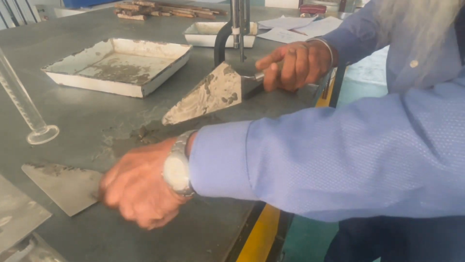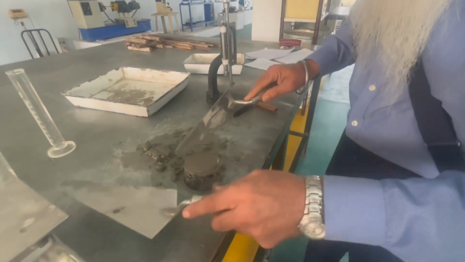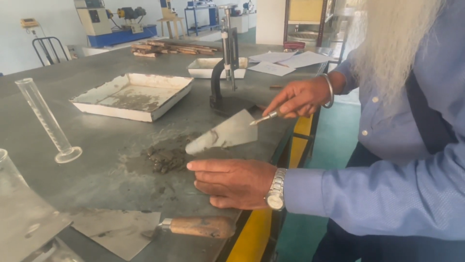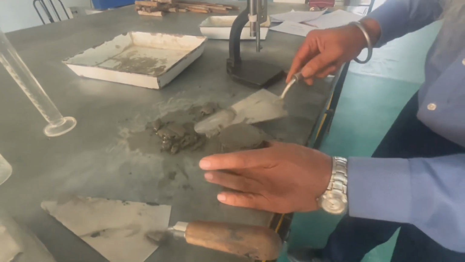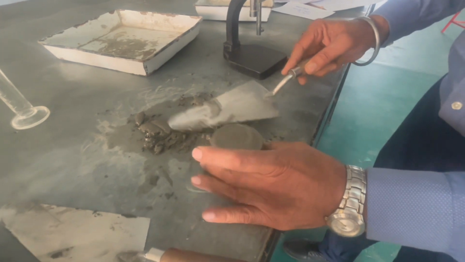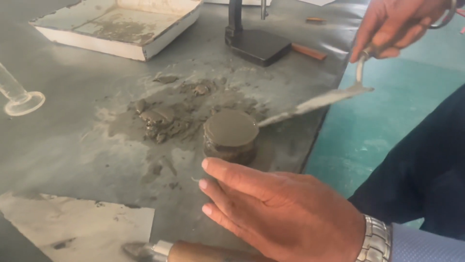The top surface should be leveled with the help of the trowel, and there should not be any paste on the sides. You can remove any air bubble in it, at the top of this mold.